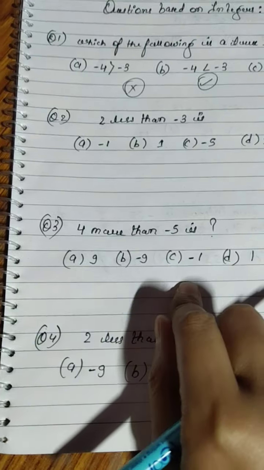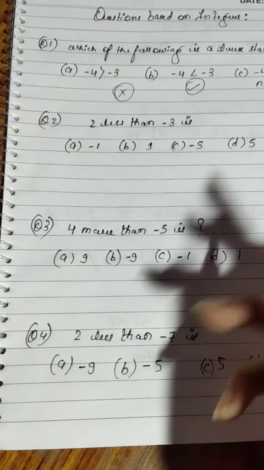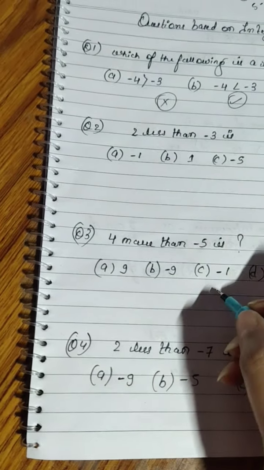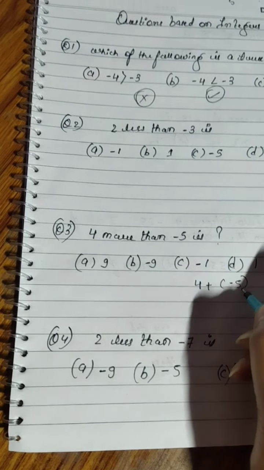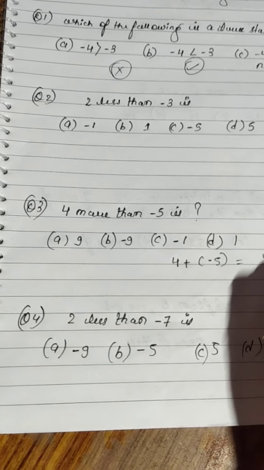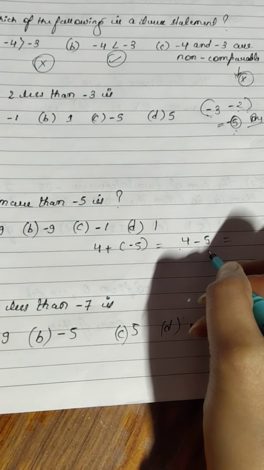The third question states 4 more than -5. More than means we need to add 4 to the number -5. So 4 plus minus 5: this is a positive number, this is a negative number.